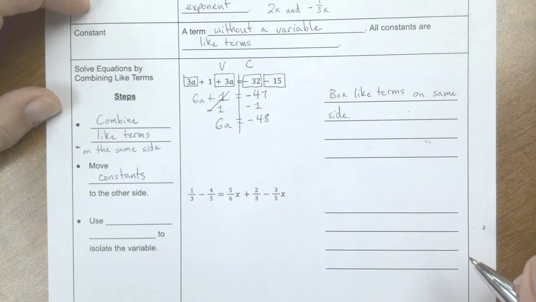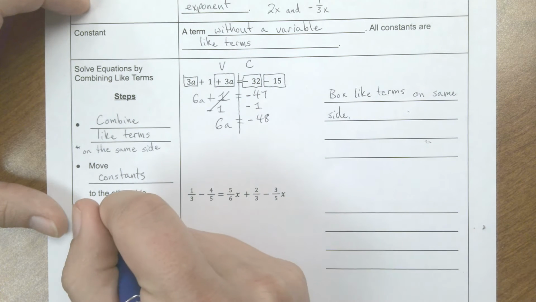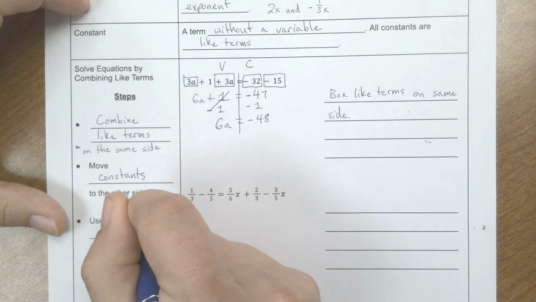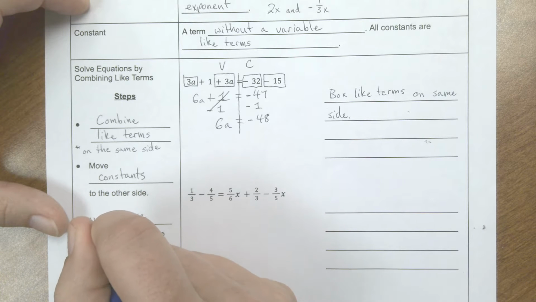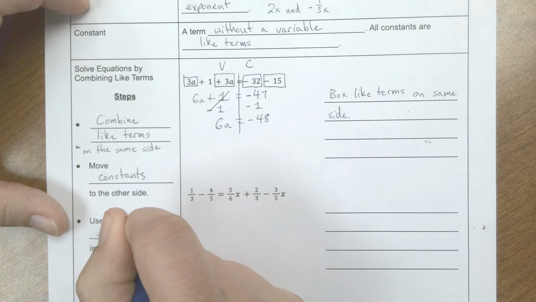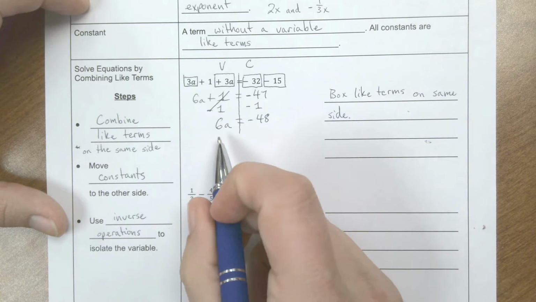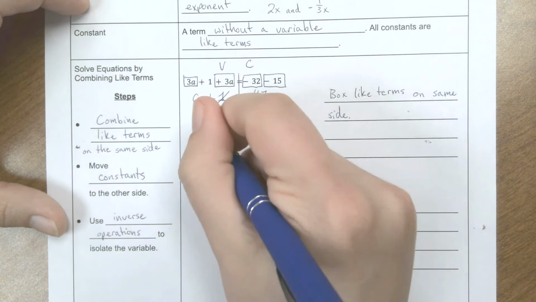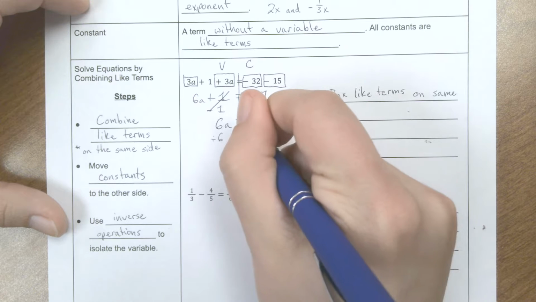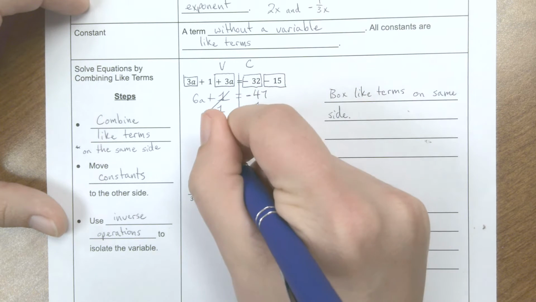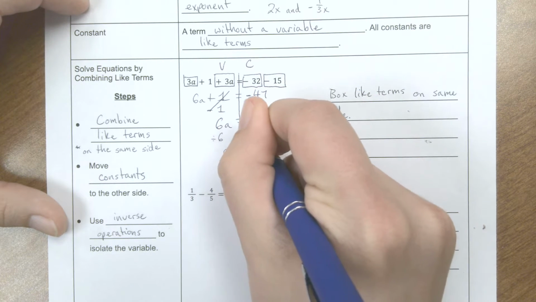So we need to subtract the 1 from both sides, which will cancel that and get us 6a equals negative 48. Last step is to use inverse operations to isolate the variable. So this is 6 times a, so we're going to divide both sides by 6 to get a equals negative 8.